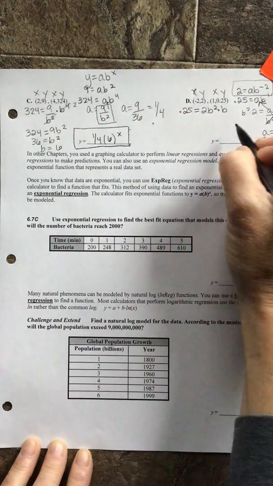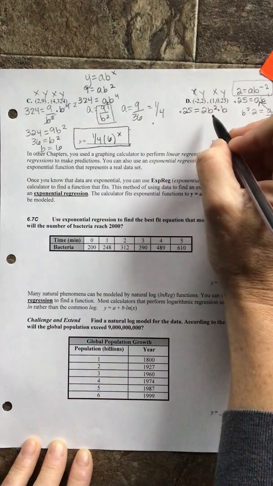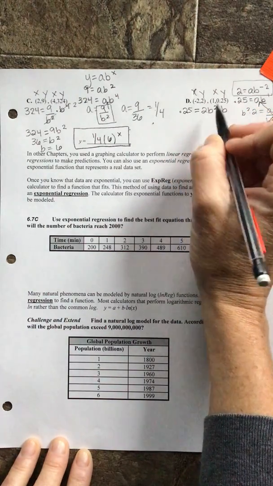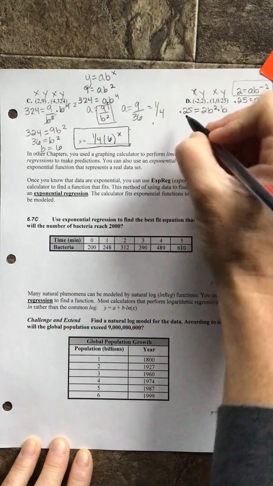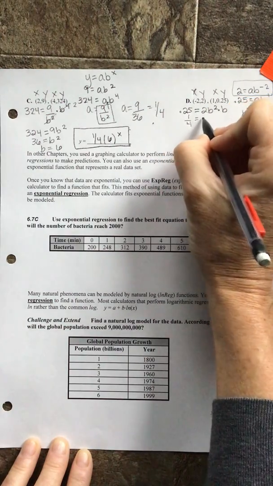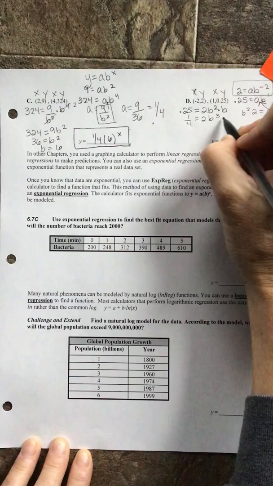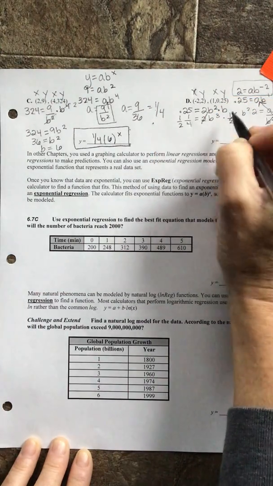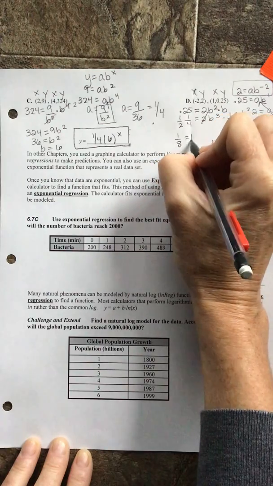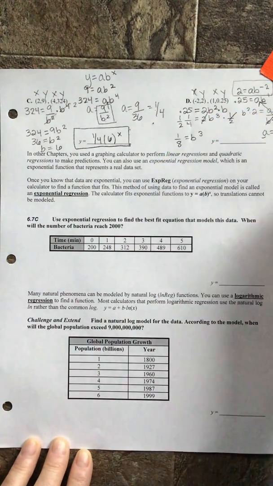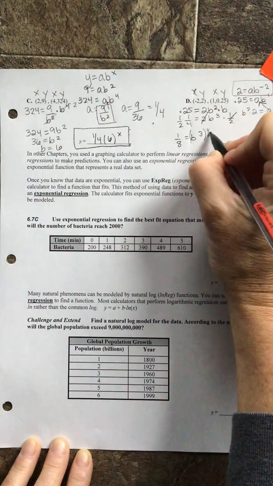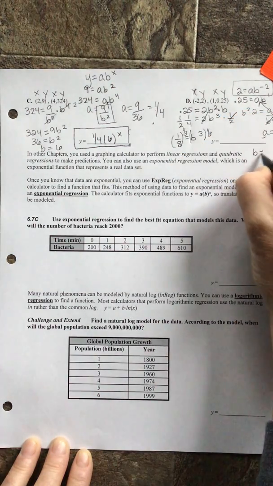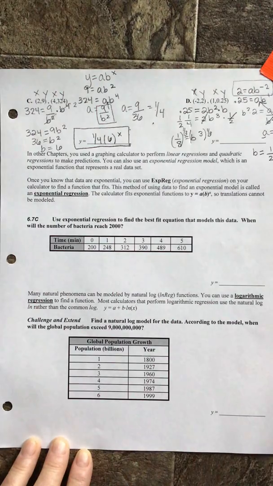Once I do that, I'm then going to divide by 2, or if you wanted to do this all without a calculator, this is the same as 1/4. So I would multiply by 1/2, and I would get 1/8 equals b to the third. I would then, to undo that third power, bring it to a cube root or a 1/3 power, and I would get b equal to 1/2.